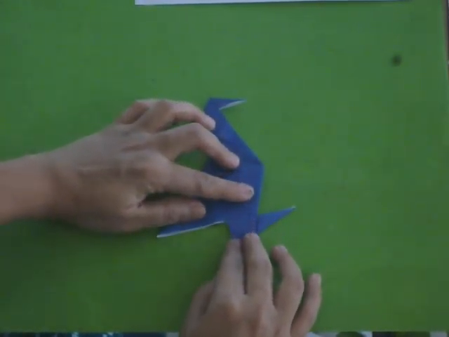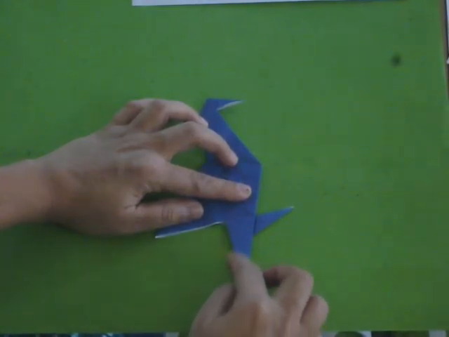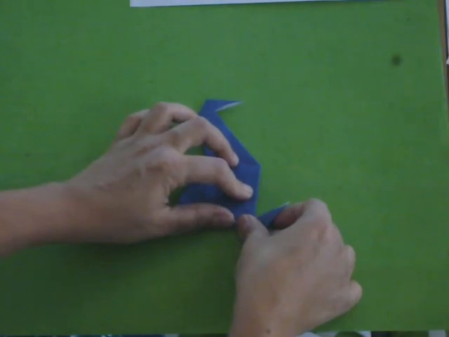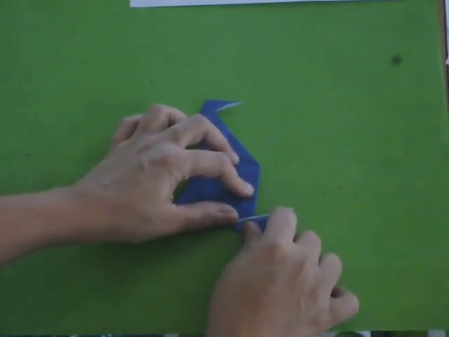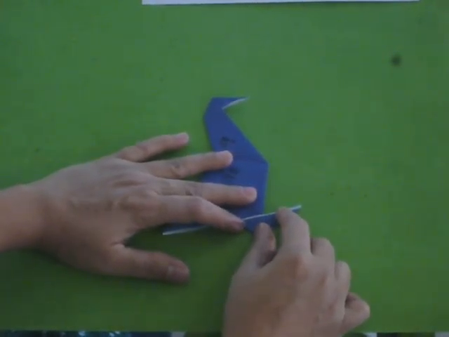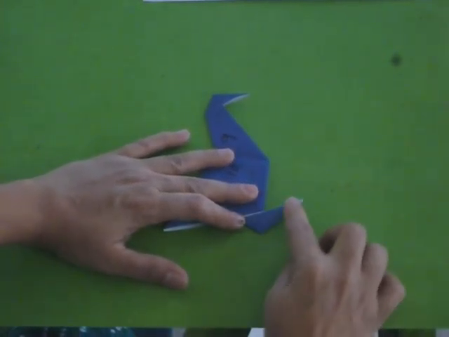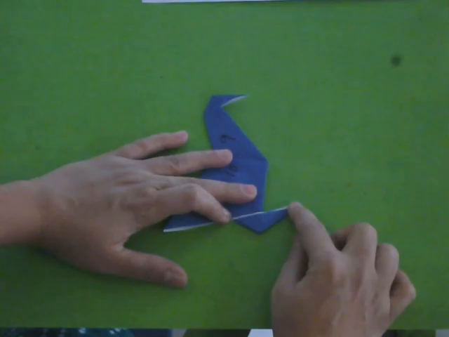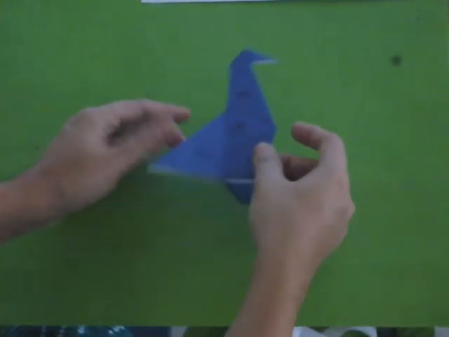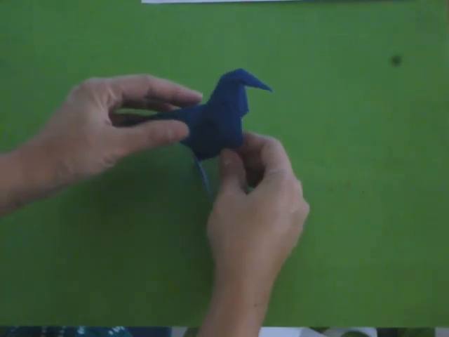Turn it over. Repeat. Make this side fold along that edge. This way. Again one more obtuse scalene triangle. Can you see? All these triangles have helped us build some model. Make it stand. Can you tell what this is?